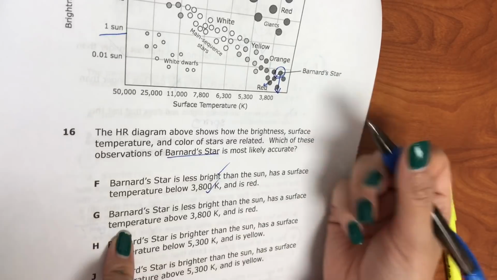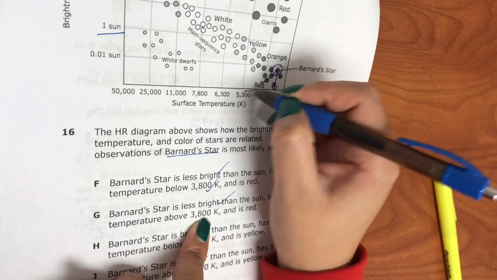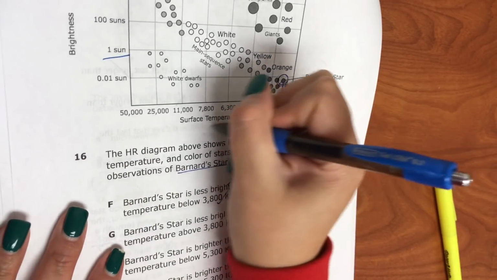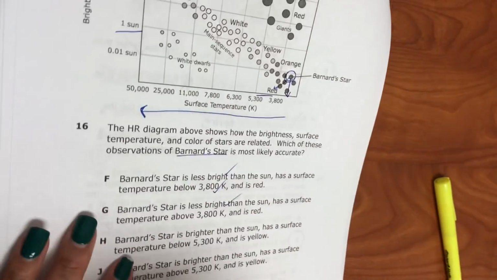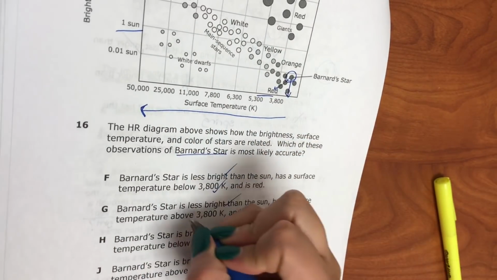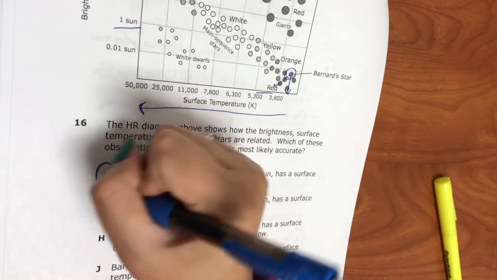Bernard's star is less bright than the sun, we said that, and that's surface temperature above. If it was above, it'd be over here. Remember, that was the tricky part about this one. This one, as it increases, it moves to the left, not to the right. You have to notice they're getting bigger to the left. He's not above. Bernard's star is brighter. No. Bernard's star is brighter than the sun. No. My answer has to be F.